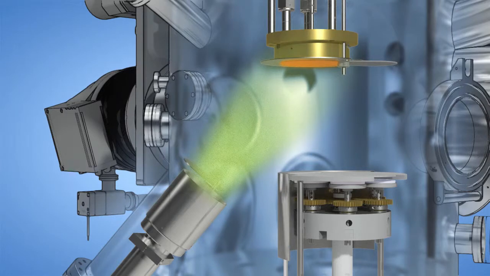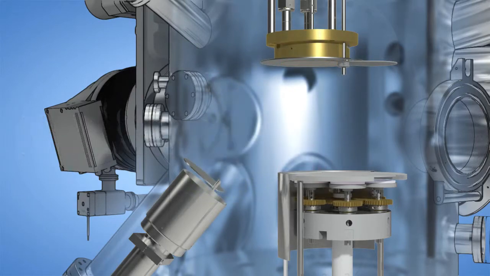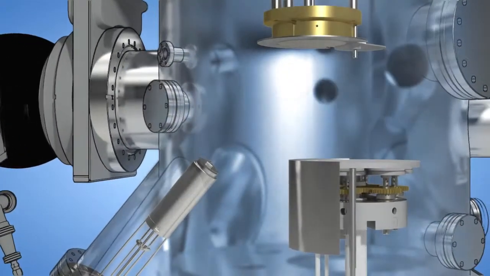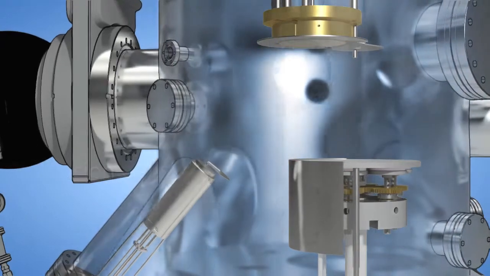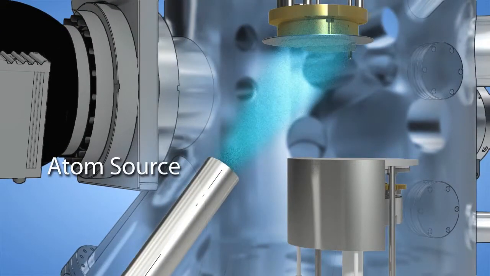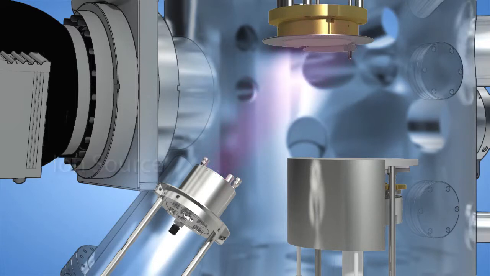Such sources include 2-inch magnetron sputter sources that can be used either independently or in conjunction with laser deposition to add metallic, ceramic, or other types of materials. Effusion cells that can be used independently or in conjunction with laser deposition to evaporate specific materials in a highly controlled fashion. Atom or ion sources that can be used independently or in conjunction with laser deposition to provide atom or ion-assisted deposition for achieving chemical interaction with or for adding mobility to the growing film. The ion source can also be used for substrate pre-cleaning.